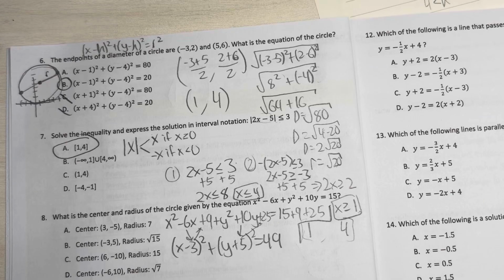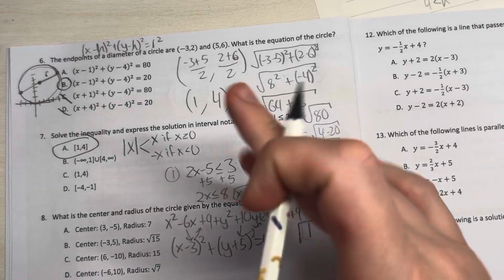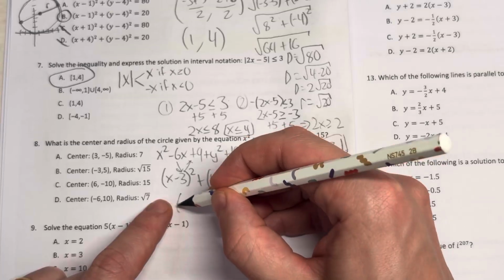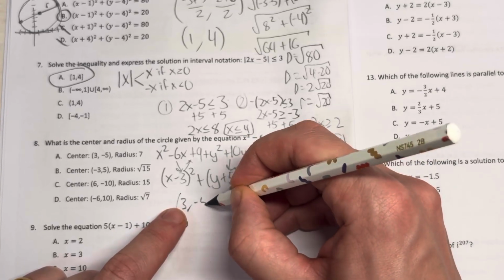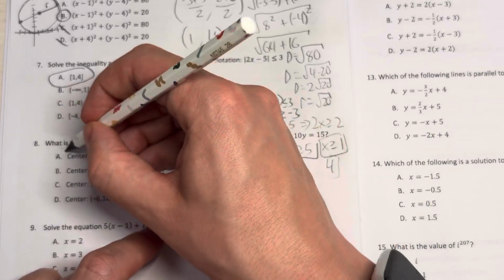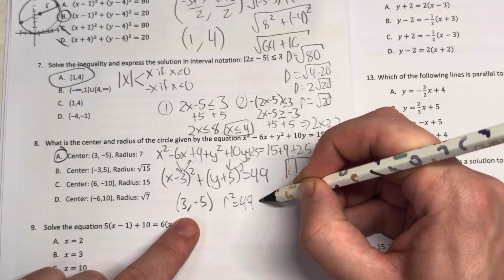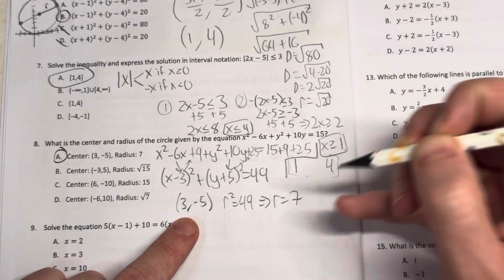Oh, let me switch out this pencil here. This pencil's not good enough. Celebration pencil. Okay, so we've got the center here is (3, -5). That's already our answer, eh? And then remember the radius squared is 49, which implies that the radius is 7.